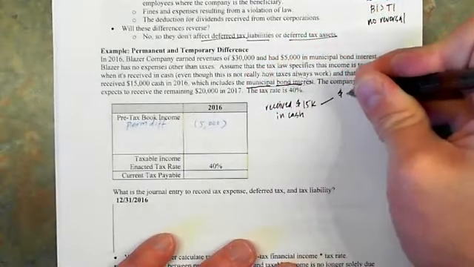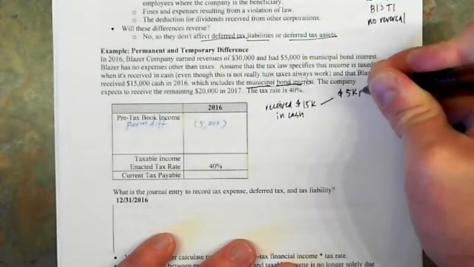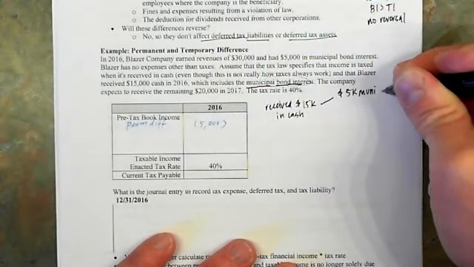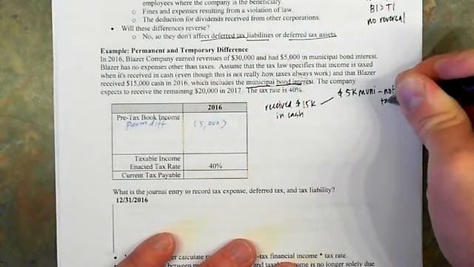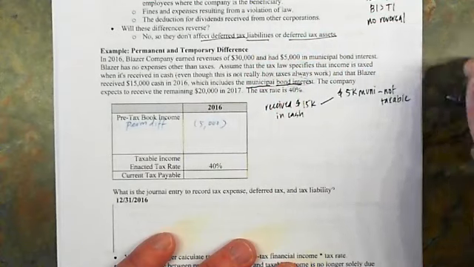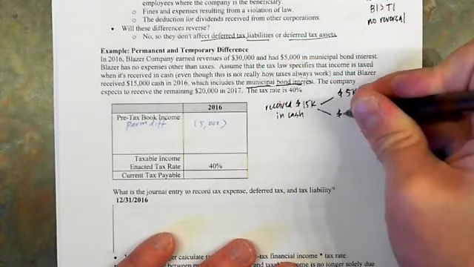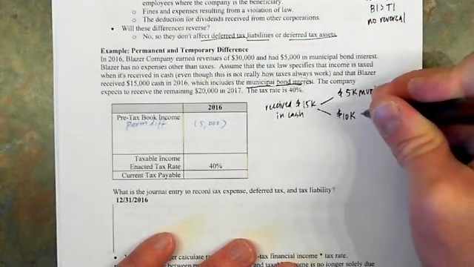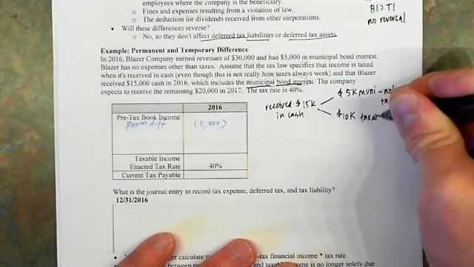So the $5,000 muni is not taxable, even though I received the cash for it. The remaining $10,000, since I received cash, is taxable.